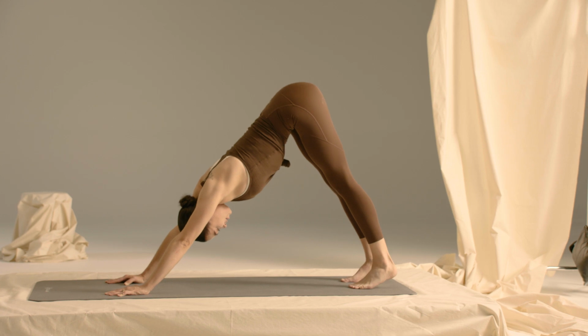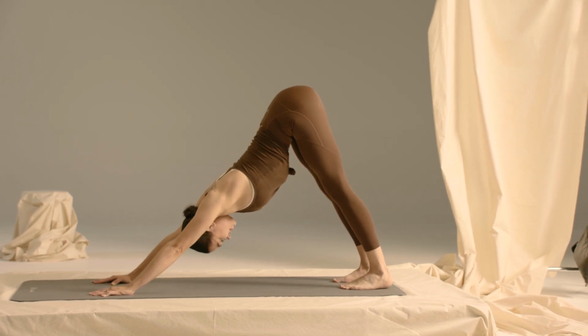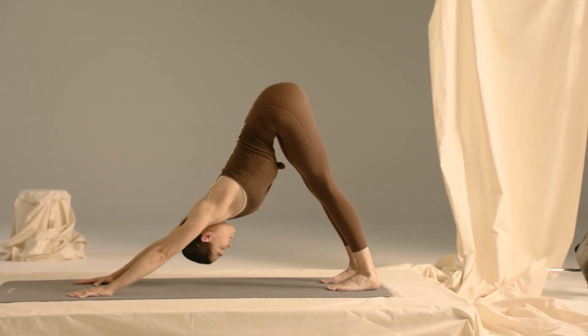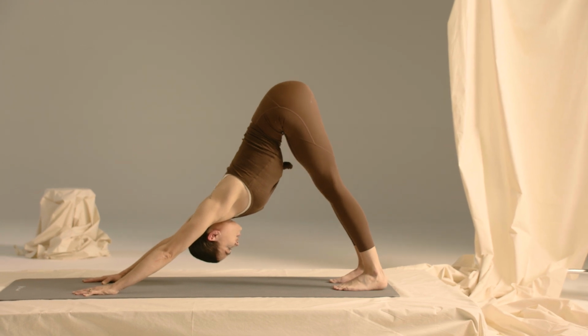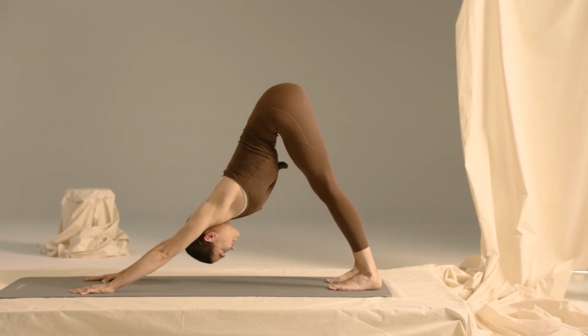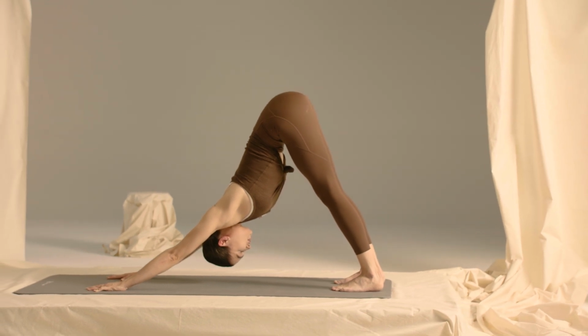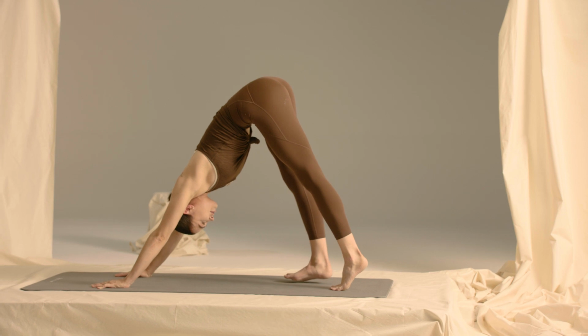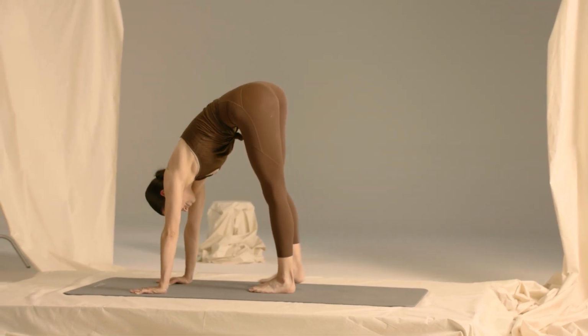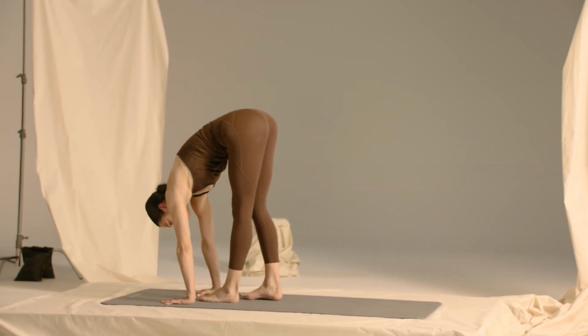As you exhale, dig them back down, tilt your pelvis up to the ceiling as much as you can, press your palms into the floor. Feel that huge stretch through the back of your legs. And when you're ready, we're going to slowly walk our feet towards our hands. Nice and slow. Maybe you can soften your knees if you need to.